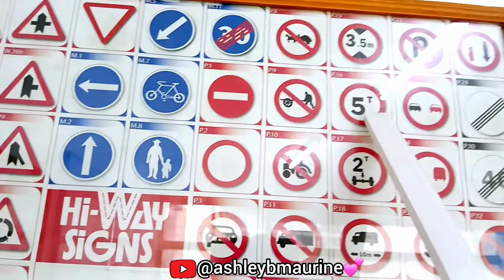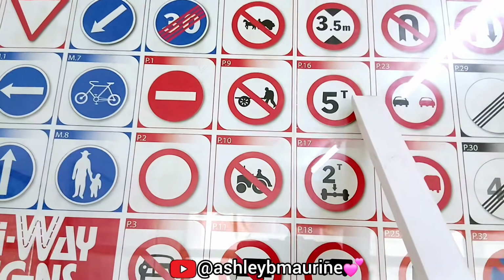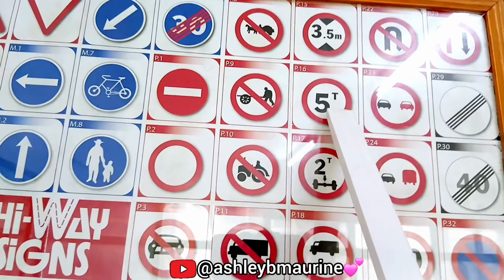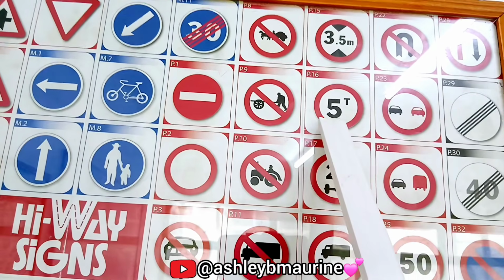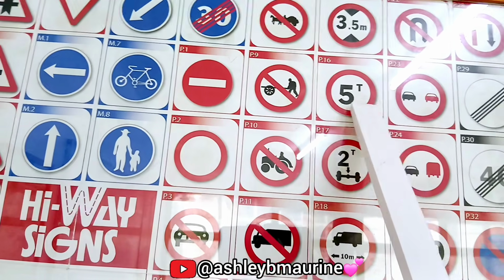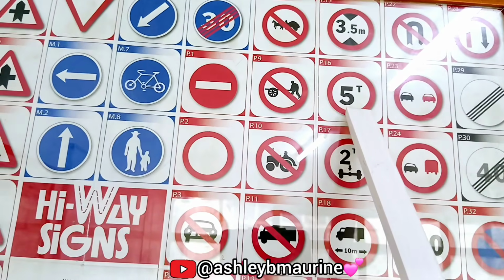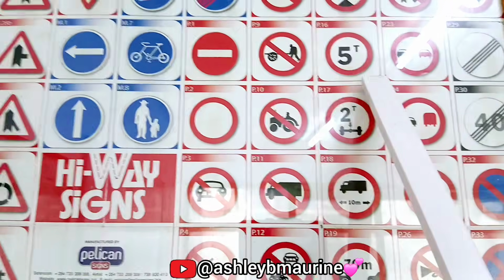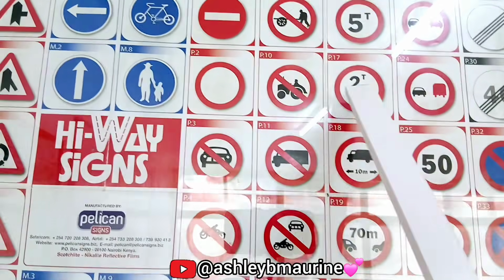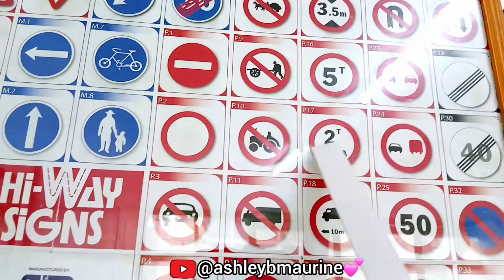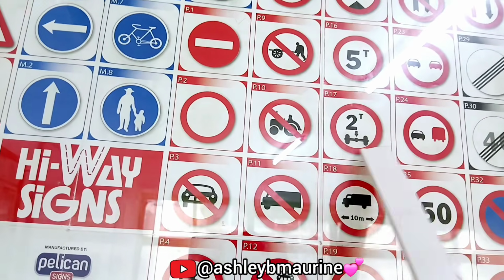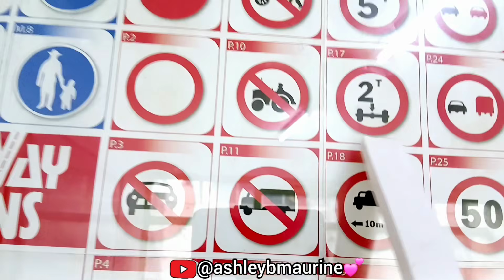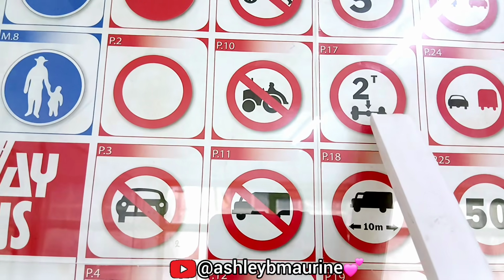Yes. We proceed. 5T, T stands for tons. Tons is weight. So you can simply say weight limit or no entry of vehicles exceeding the weight shown. Exceeding means more than. This one, you can see 2T, 5T, they are the same, but there's an arrow pointing at the wheels. So this thing is called axle.